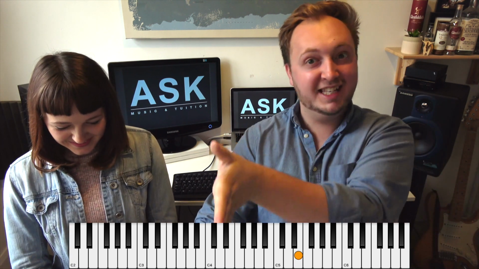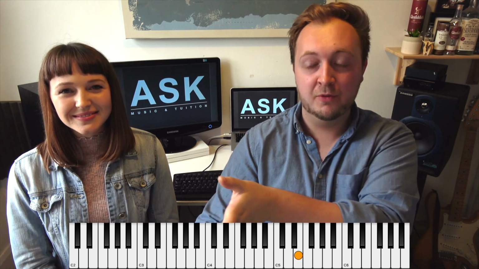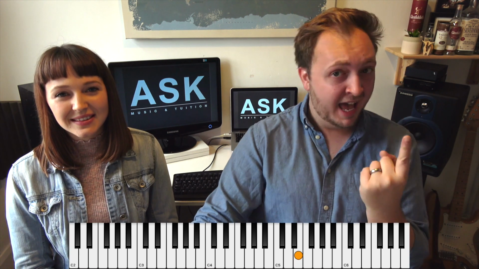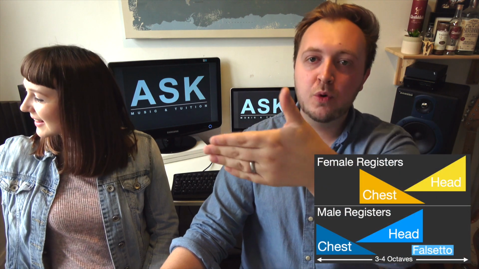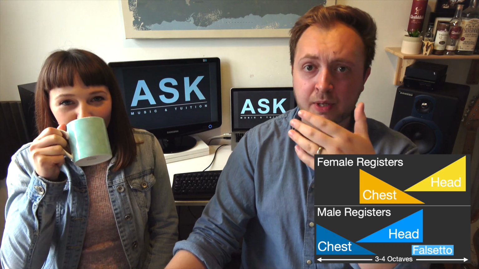So that is the next E above. So that's 4 octaves up from when we started. That's E5. That is a guy's falsetto voice. And as you can see on the diagram, that kind of links more closely to a girl's head voice.